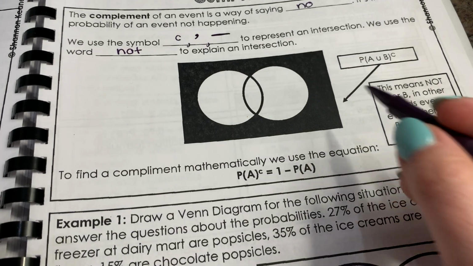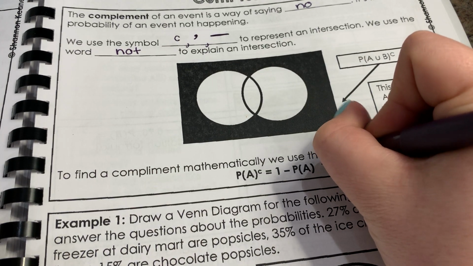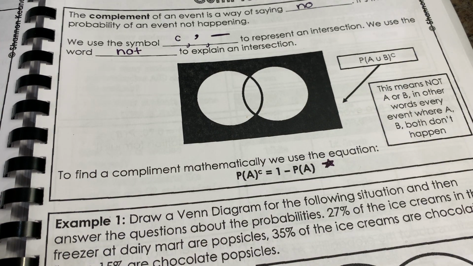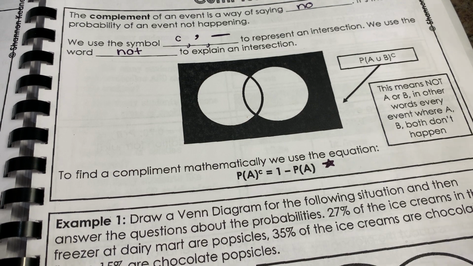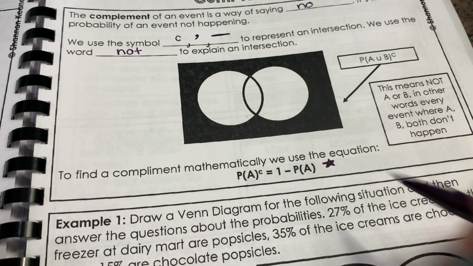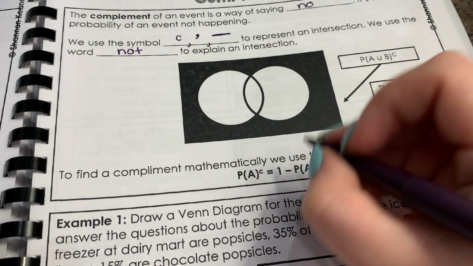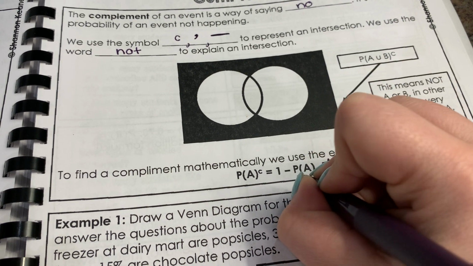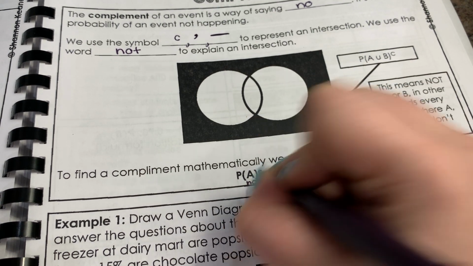Brings me to your second rule. This is your complement rule. Go ahead and star it. The complement of any given event can be represented as 1. So remember, 1 is the greatest chance, that's 100%, minus the probability of yes. So it's basically 1 minus yes gets you the no.